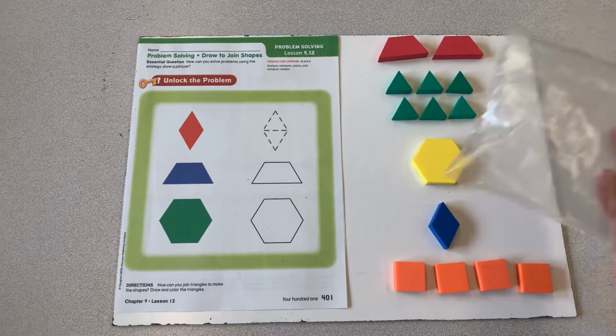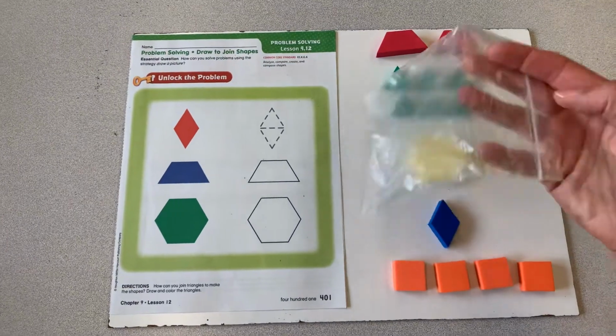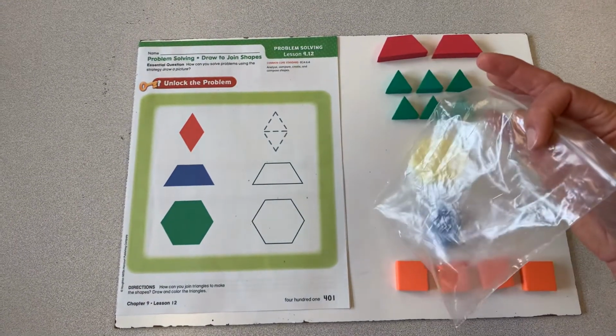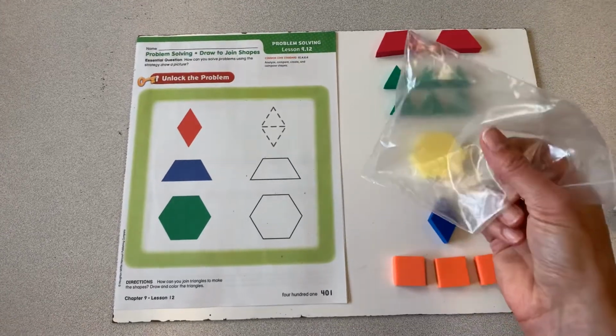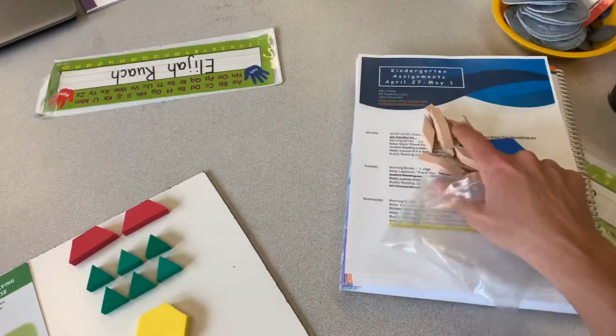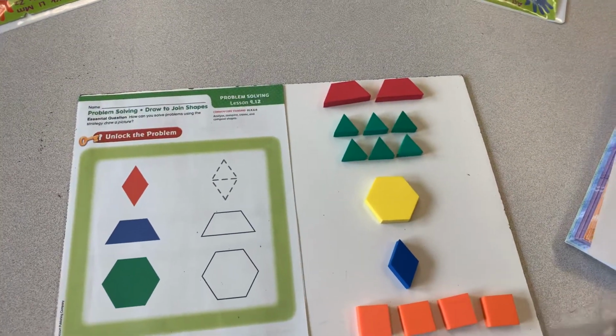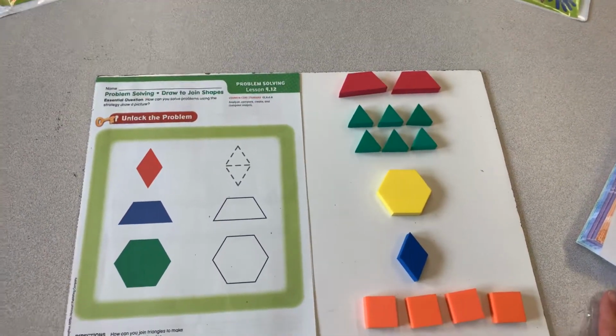I sent home a baggie of shapes not too long ago. You'll need that baggie today. I've already taken my shapes out. In fact, I have some extra ones here that I'm not using today, but I pulled out the ones I know I'll be using. So go ahead and get those together.